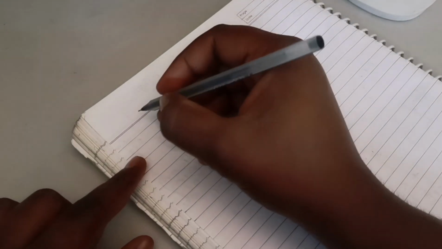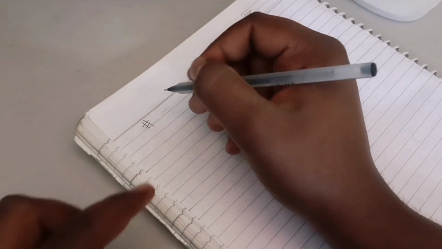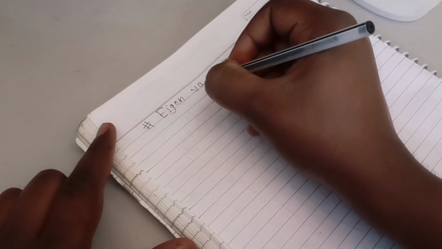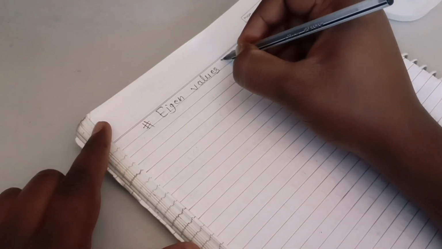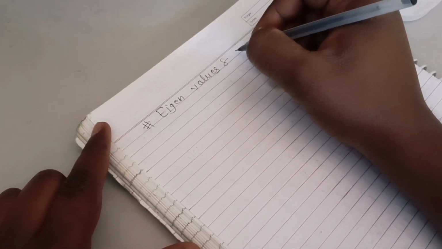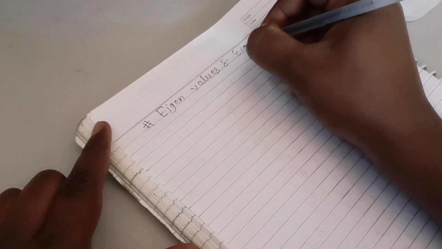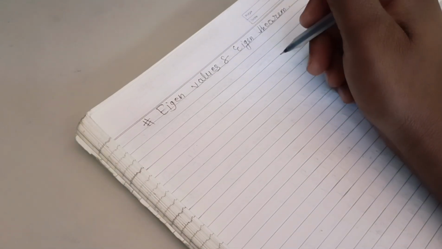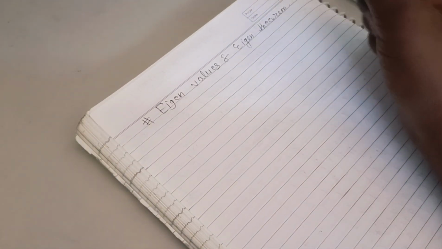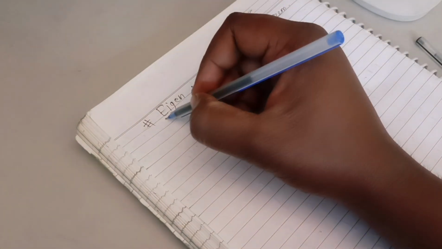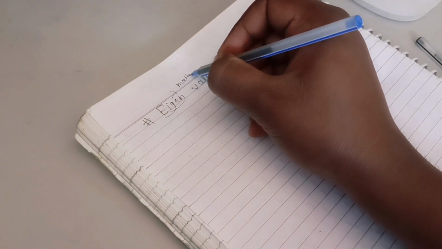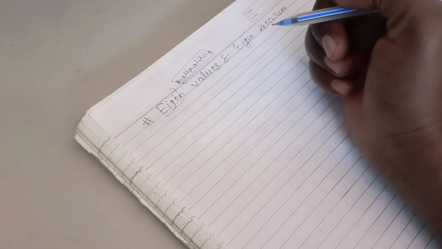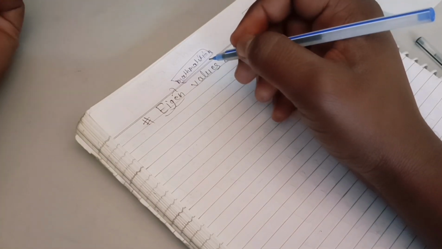Okay, so now let's discuss eigen values and eigen theorem. So basically Eigen is the name of a mathematician.